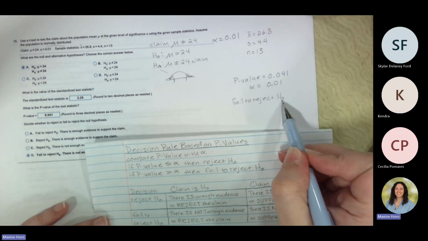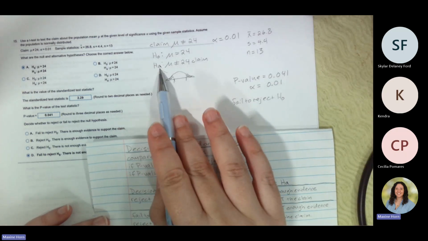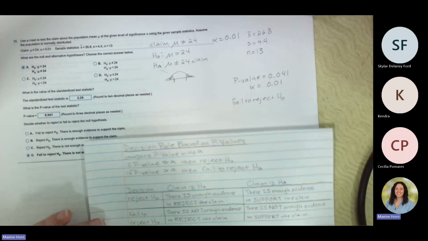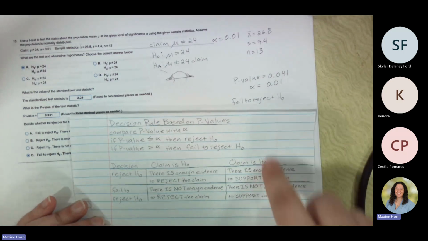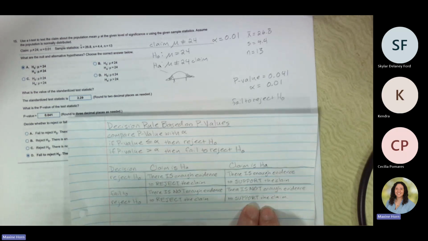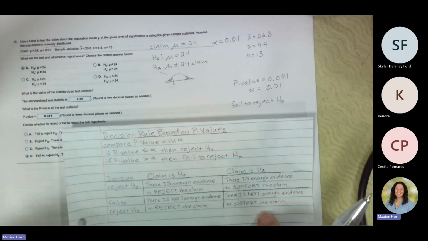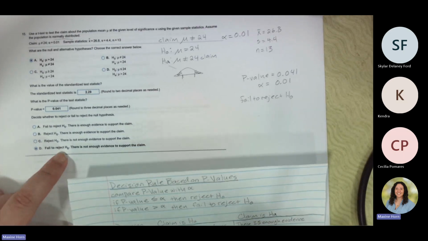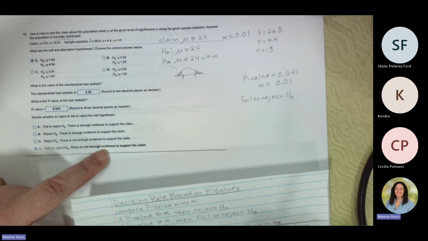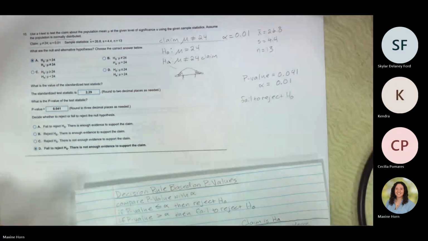Okay, we're failing to reject the null. Now we have to say, was our claim the null or was it the alternative? Our claim was the alternative. So if our claim is the alternative and we failed to reject the null, then that means that there's not enough evidence to support the claim. Right? So we failed to reject the null when there's not enough evidence to support the claim at the 1% level of significance. Do enough of these, it gets to be a little bit easier, right?